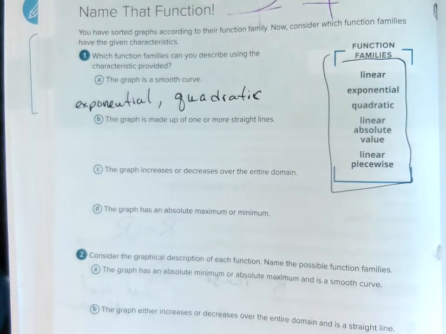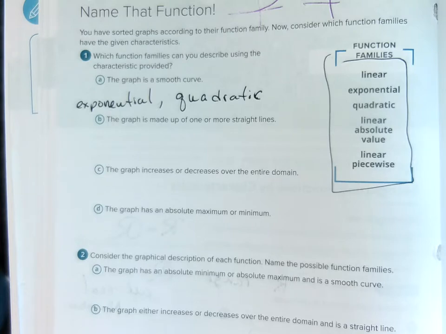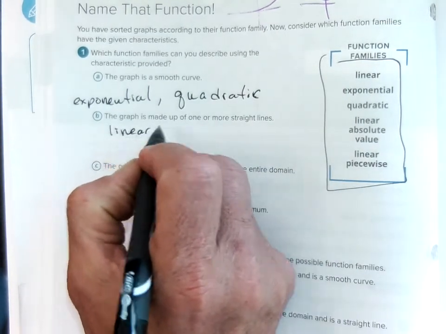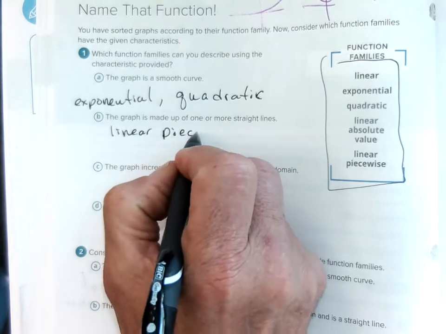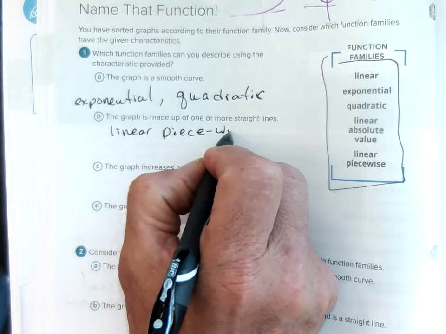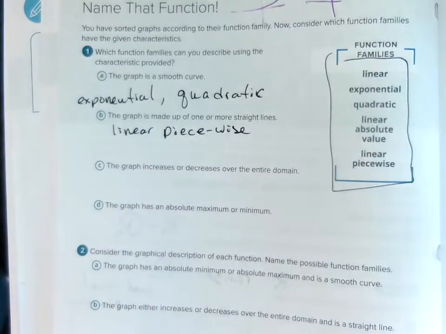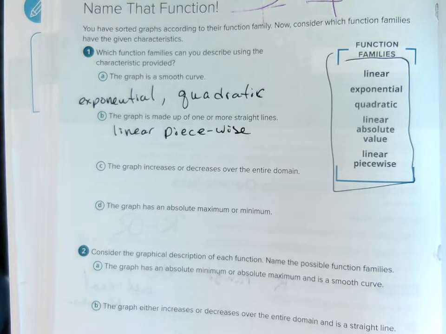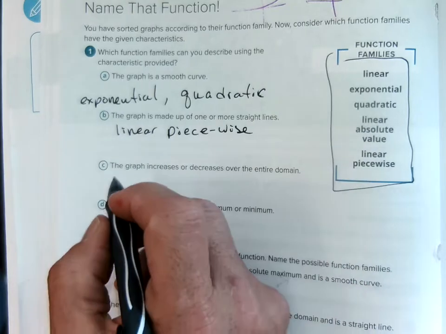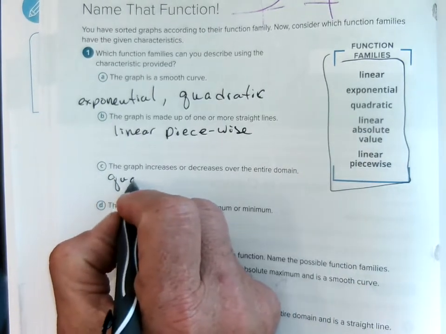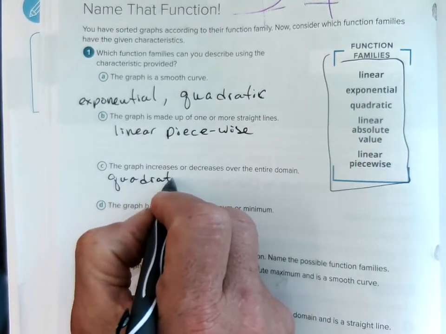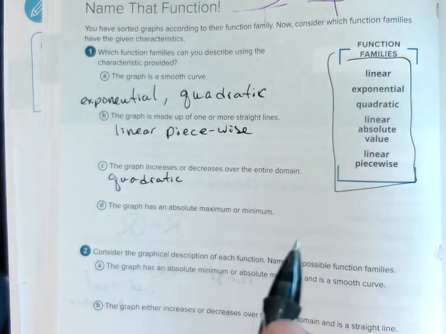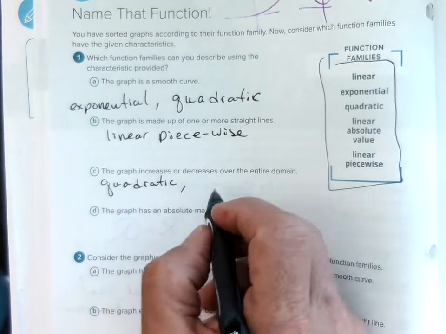So let's look at B. The graph is made up of one or more straight lines. Well, that's got to be a linear piecewise, right? C, the graph increases or decreases over the entire domain. So that's probably got to be quadratic. So it looks like this. It could also be linear absolute value. It could be this one also.